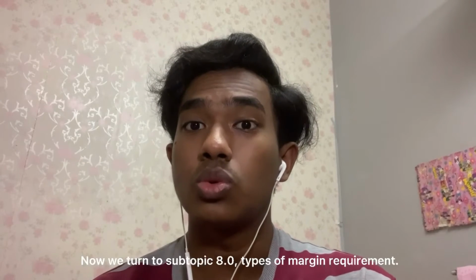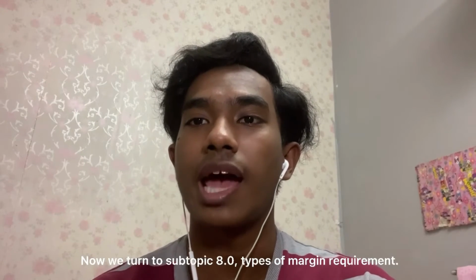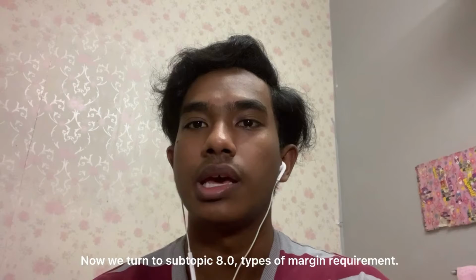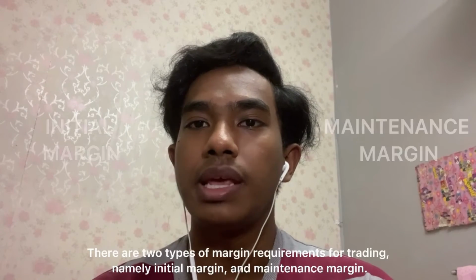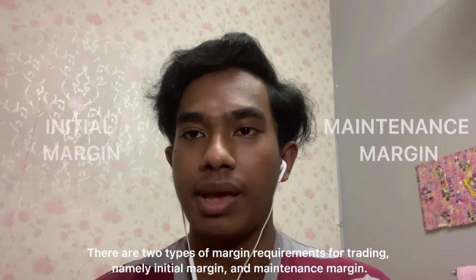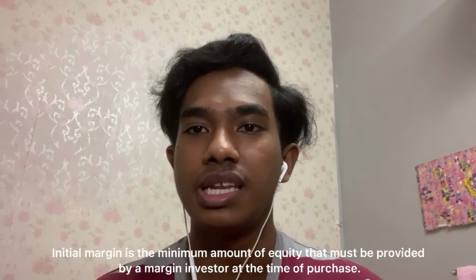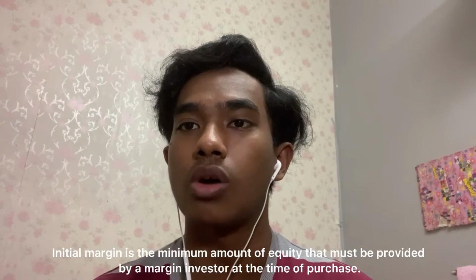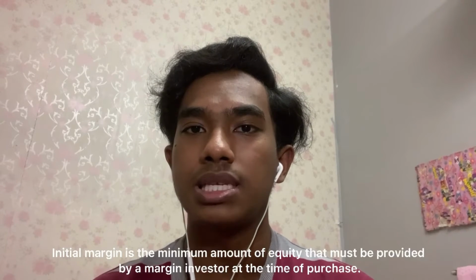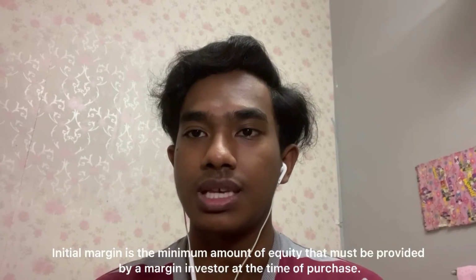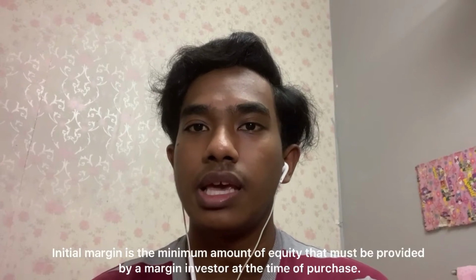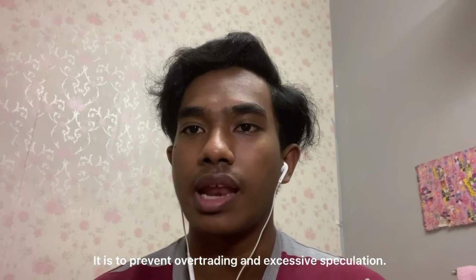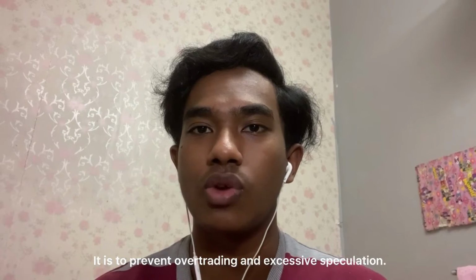Now we turn to subtopic 8.0, types of margin requirement. There are two types of margin requirement for trading, namely initial margin and maintenance margin. Initial margin is the minimum amount of equity that must be provided by a margin investor at the time of purchase. It is to prevent overtrading and excessive speculation.